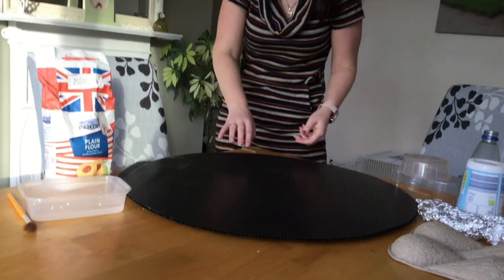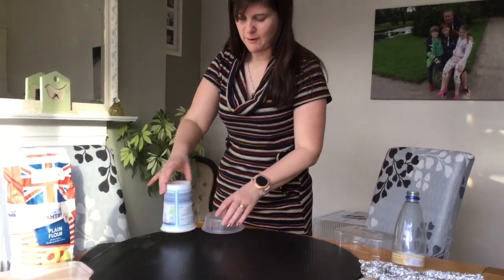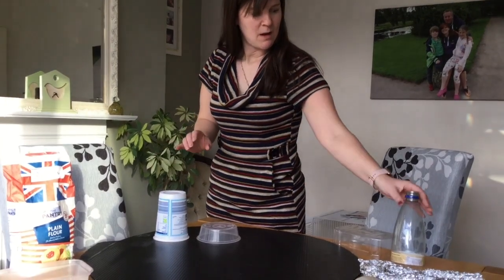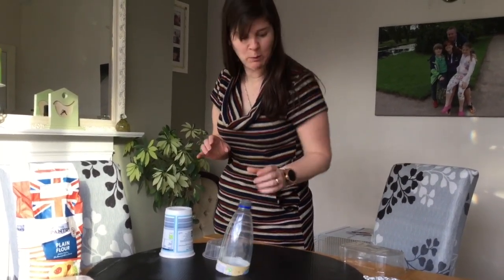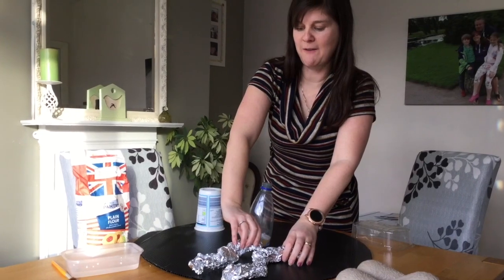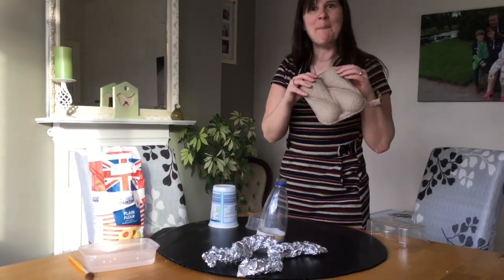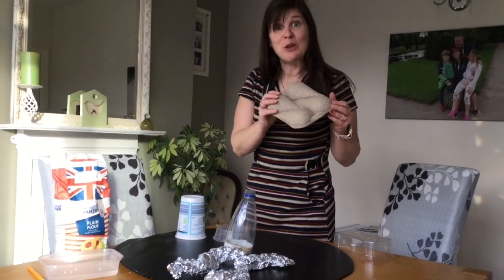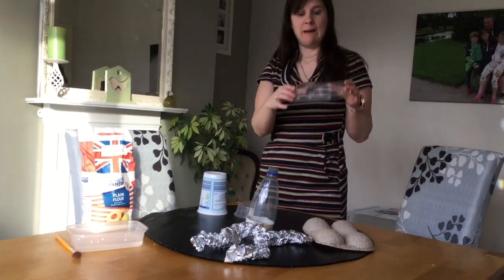Here's the disc. I've got some yogurt pots for my mountains. I found a bottle for a volcano. I'm going to put that one in the middle. I'm using some tin foil all scrunched up to make a river for our disc world. And look at this. This had pears in it. I'm going to use it for some hills. And this can be an even bigger hill here.